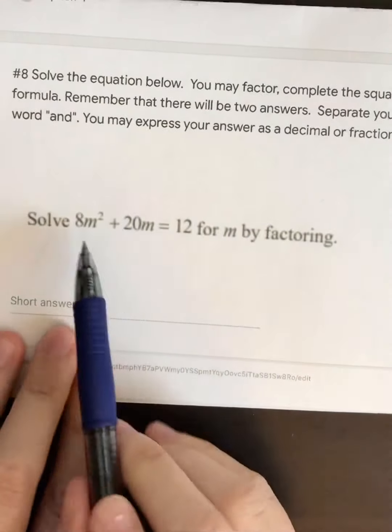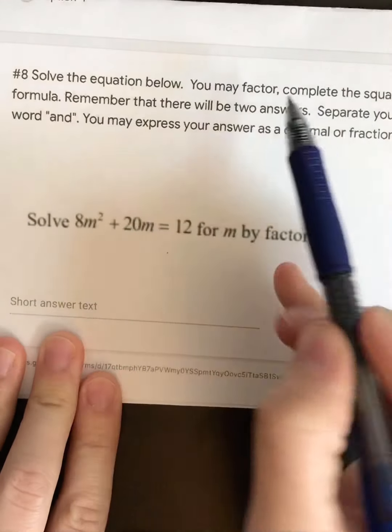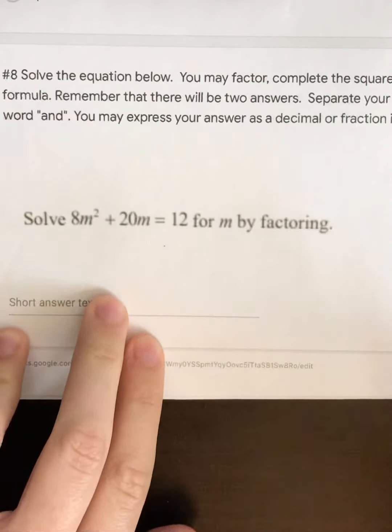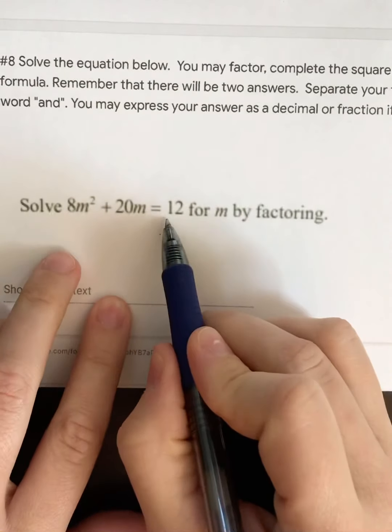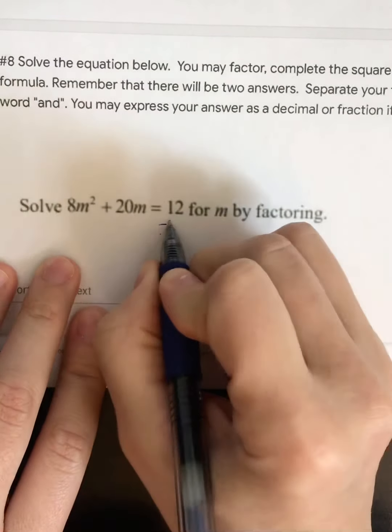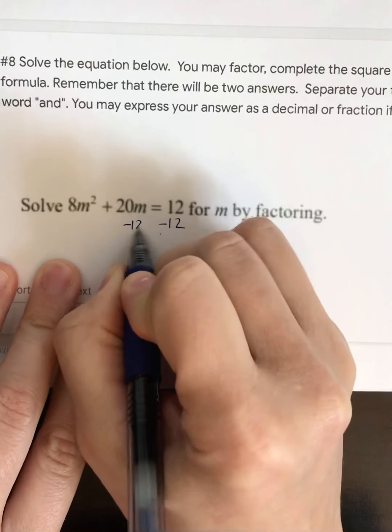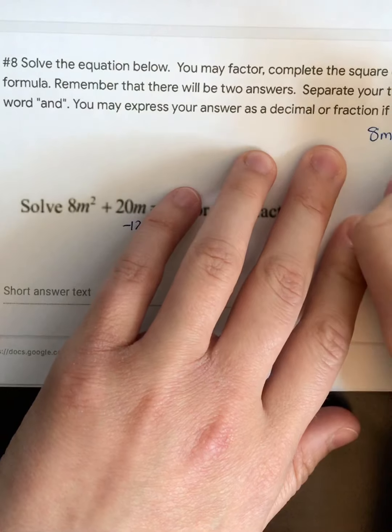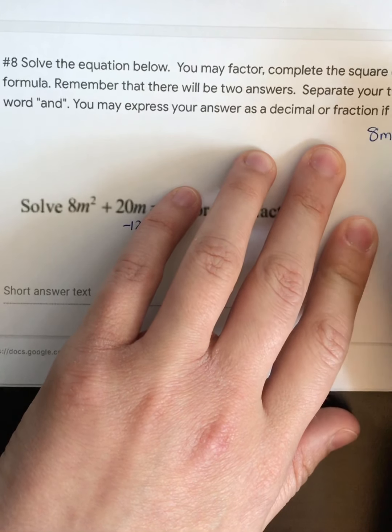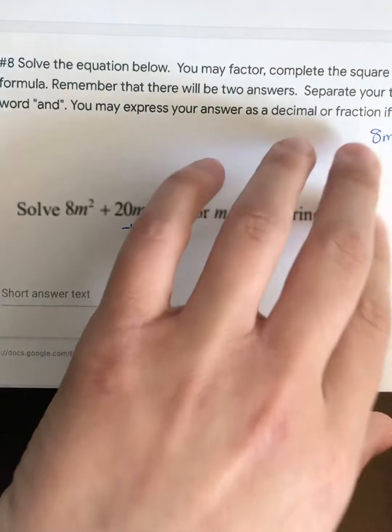I had some questions on how to do number 8 on the weekly, so I'm going to show you by hand here. It says to solve this by factoring, but I'm going to use the quadratic formula because I like that better. So I'm going to get this set equal to 0. I'm going to minus 12 on both sides. So I have 8m squared plus 20m minus 12 equals 0.